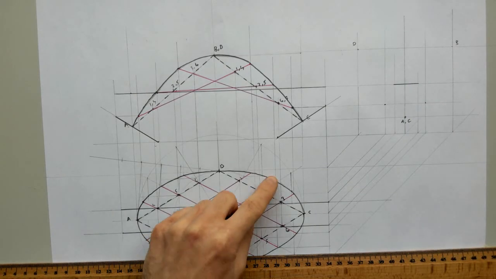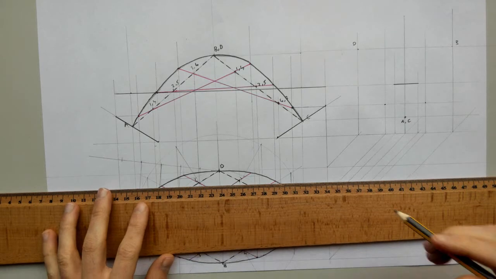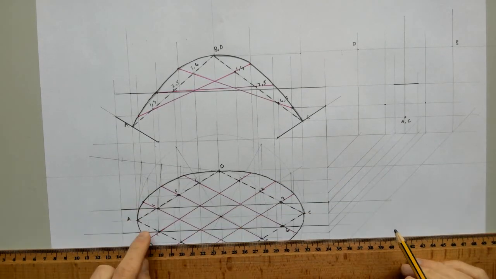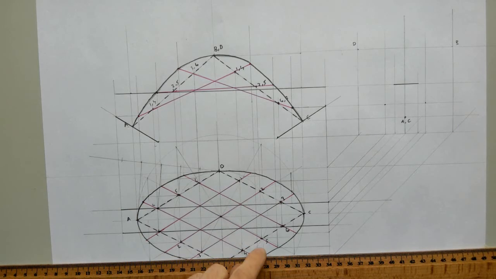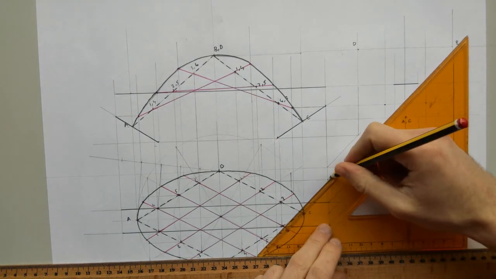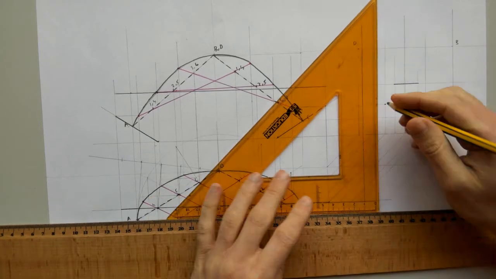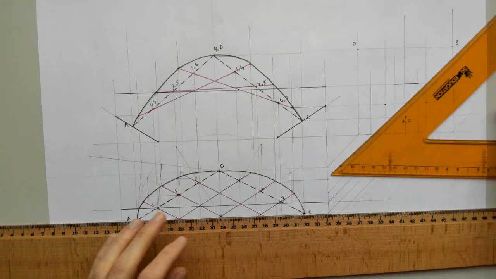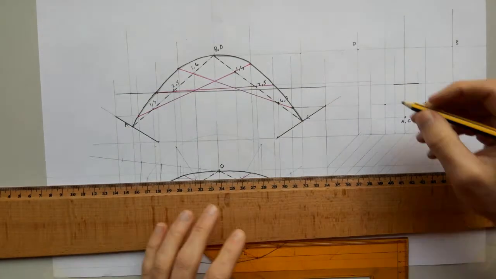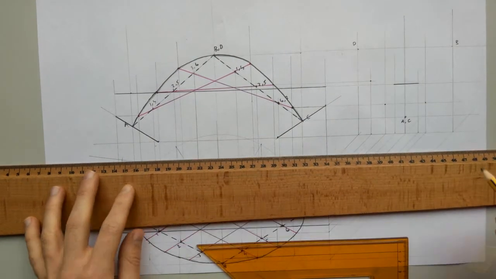I can then do the same with 2 and 5 now. It's the same as taking 2 and 5 over here as well, because they're all on the same lines. So taking up 2 here, and taking 2 and 5 across here, gives me another point here.